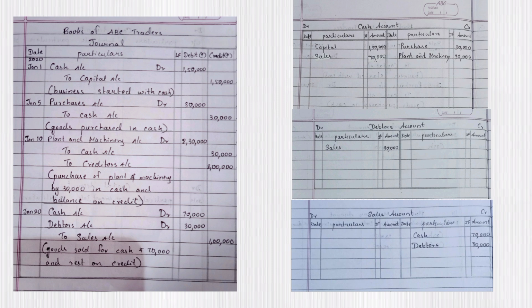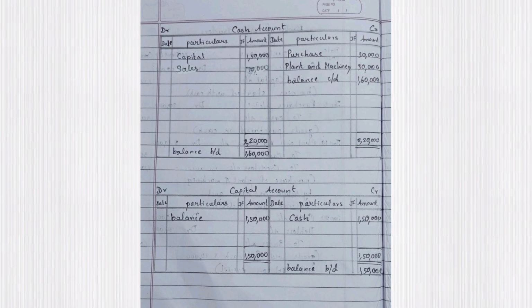What is straight to the cash account? That is 70,000. That amount we are taking with the sales account. Fine. In the cash ledger account, we are debiting the sales account and the amount written is 70,000. Now we have to balance these ledger accounts, or close these ledger accounts. How will we do that? First let's take the cash ledger account.